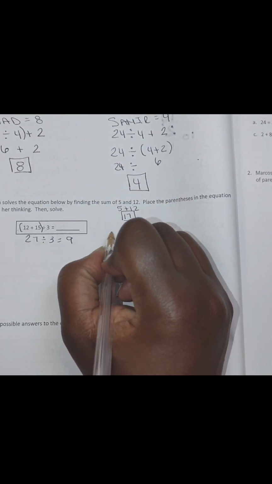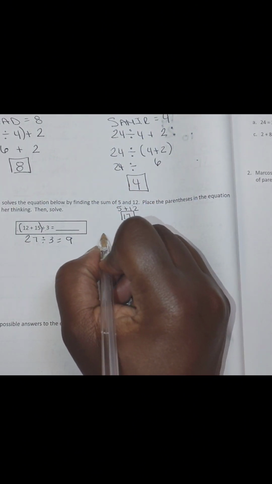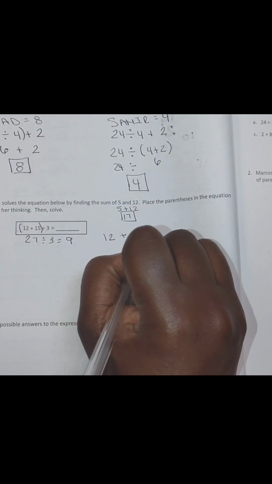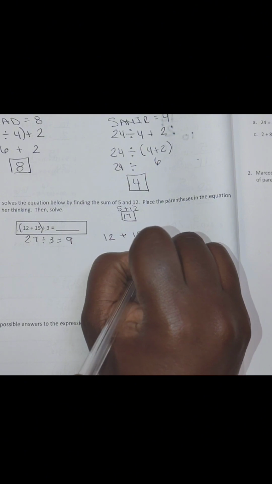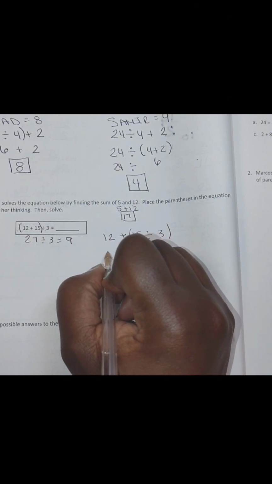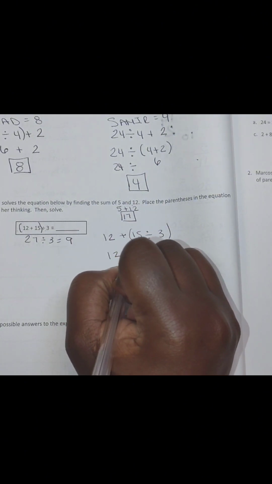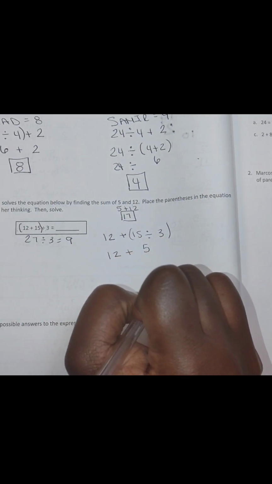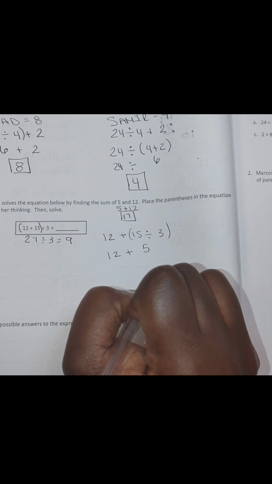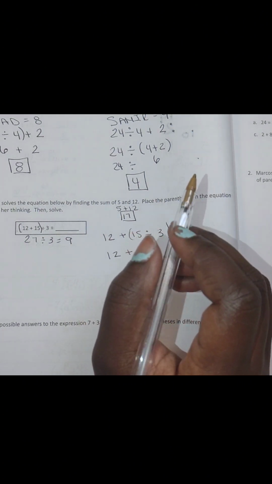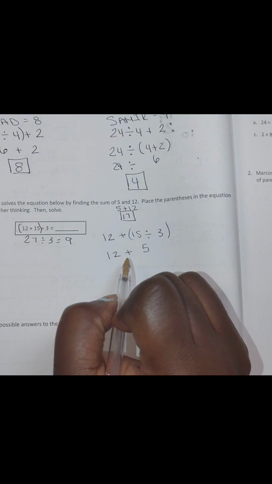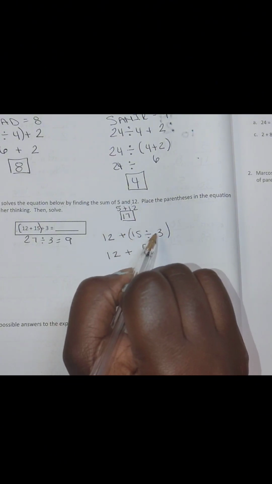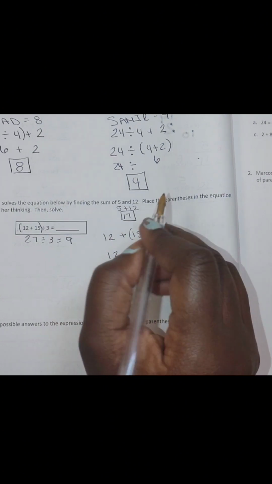Now, if she had placed the parentheses around the last two numbers, however, then she would have gotten 12 plus 5, because 15 divided by 3 is 5. So she actually went ahead and solved part of the equation by placing a parentheses there and then adding.